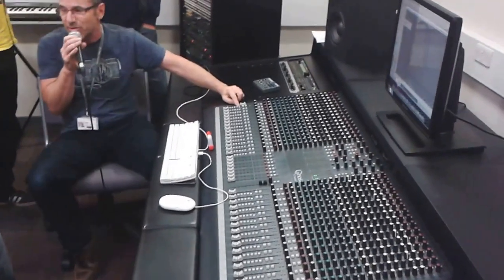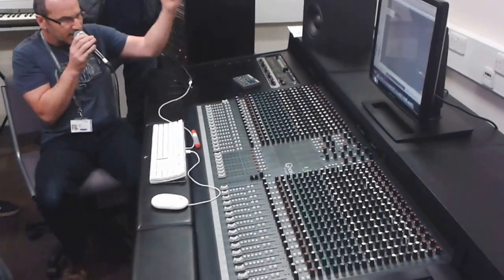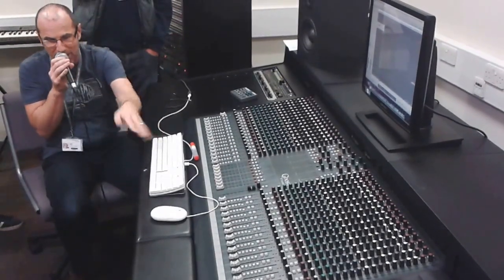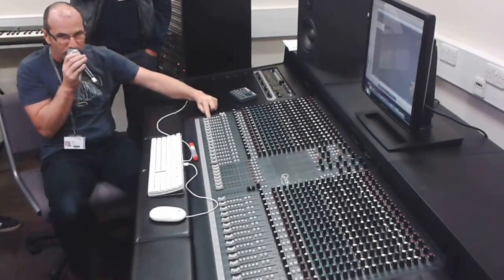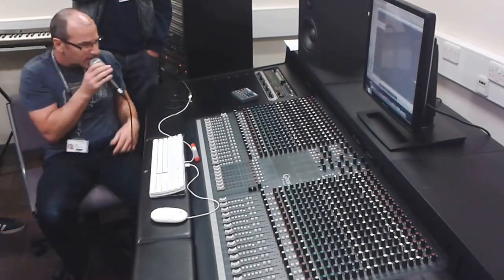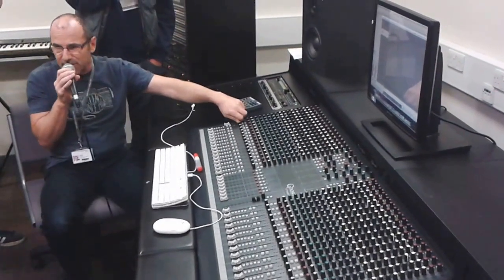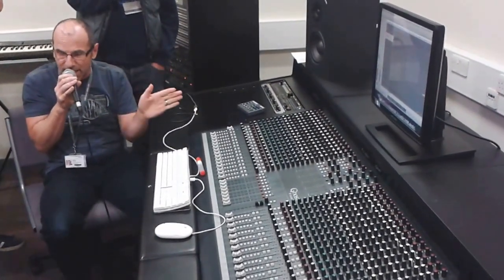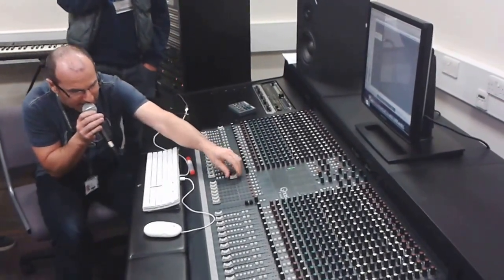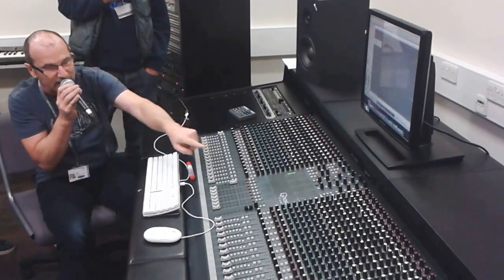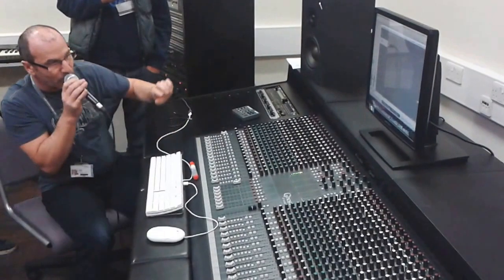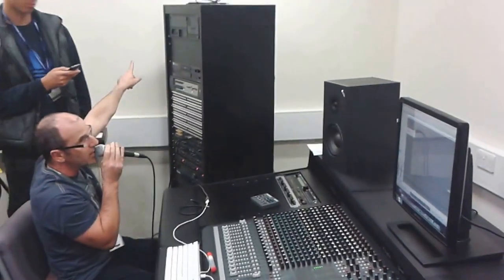So stage 3 now: deselect the left-right routing button, and route the signal to one of the group buses by pressing one of these 4 group routing buttons. I'm going to choose 1 and 2. I'm going to pan to the left so that the signal only goes to group bus 1 and not group bus 2. I'm going to turn up the group bus fader, and we can now see the signal leaving the desk on group meter 1 and arriving at the multi-track on track 1.